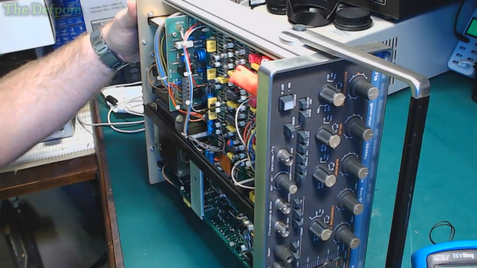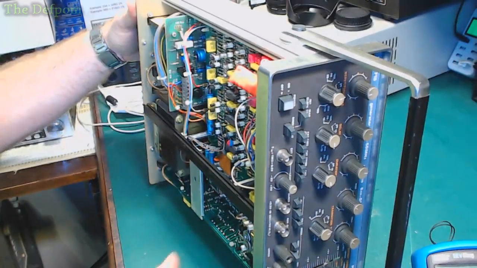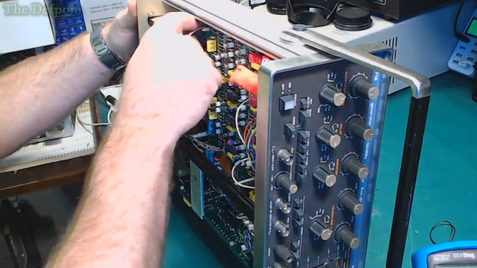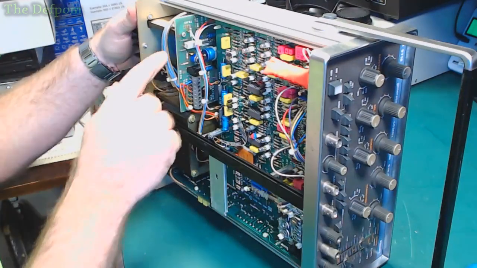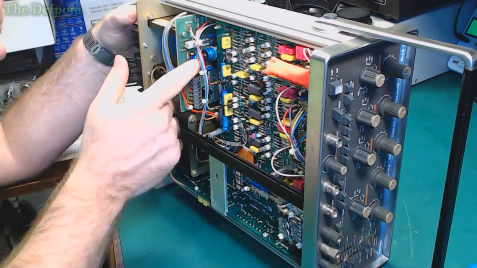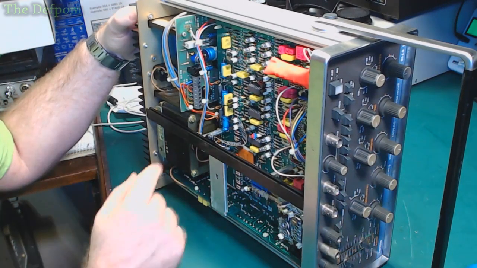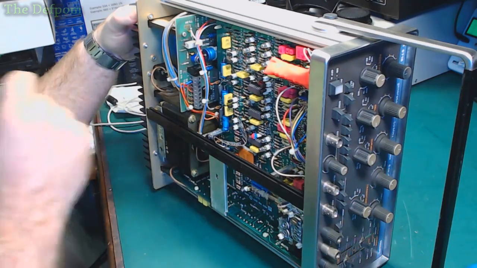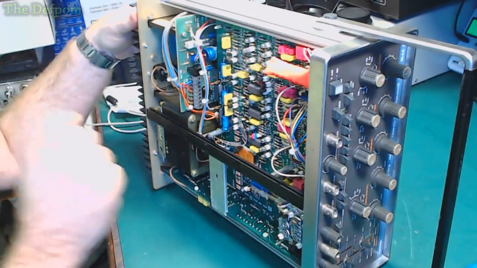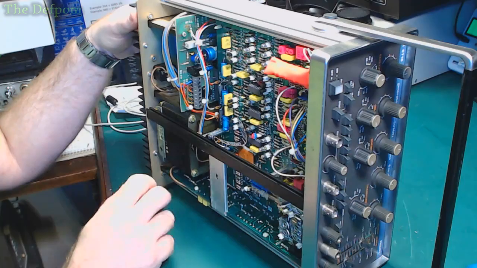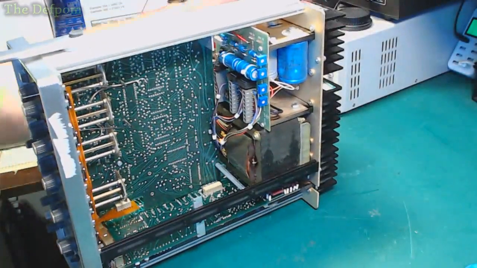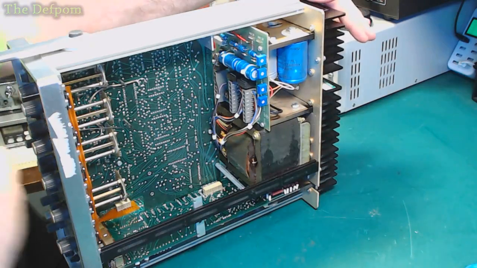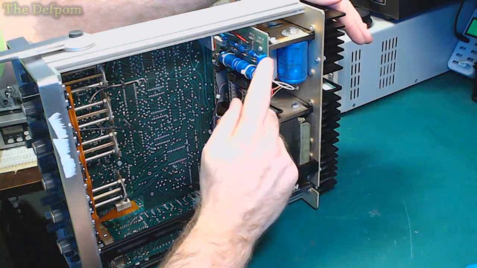Let's just trace that brown wire back in. So let's follow that brown wire back and try and figure out where that goes. Again, that does just go to that regulator there. But if that regulator is being fed from something else, definitely 40 volts.